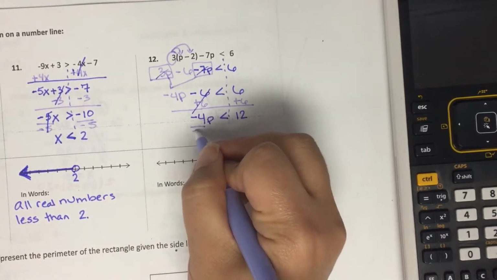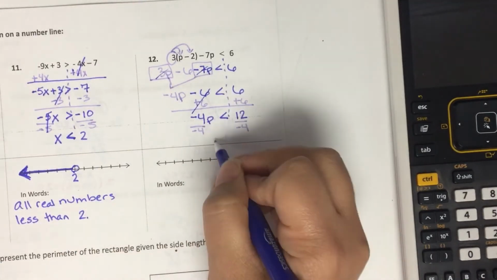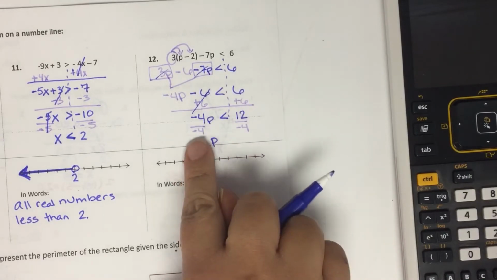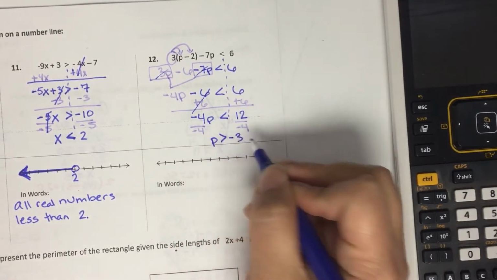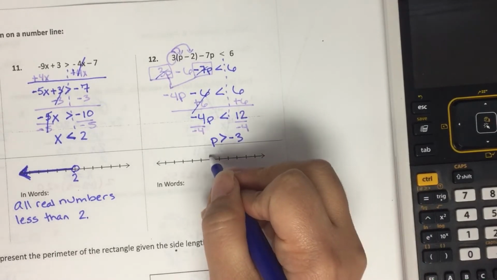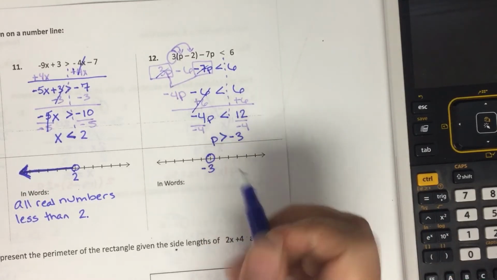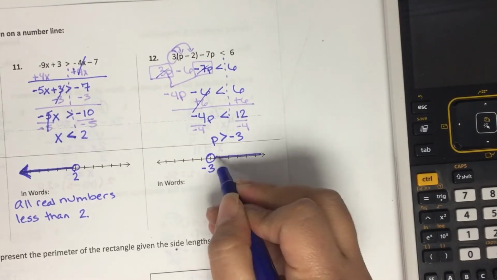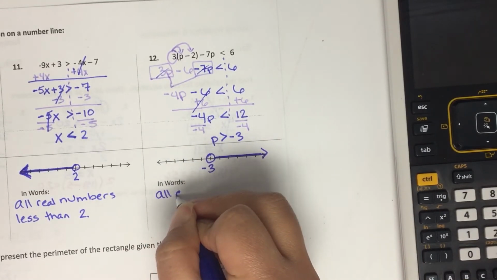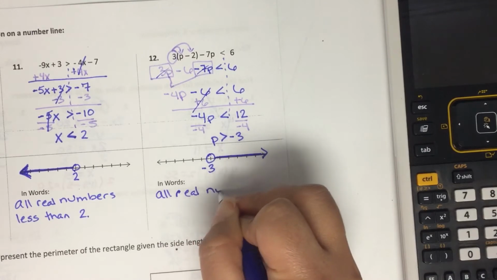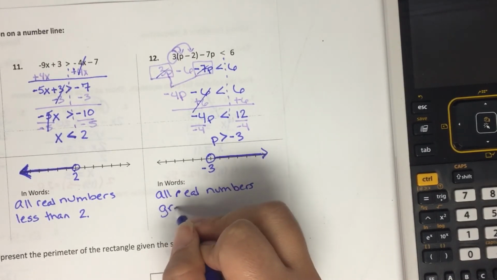Last step is going to be to divide by a negative 4 on both sides, leaving us with p. Dividing by a negative, so once again, that symbol flips around. So p is greater than negative 3. Once again, on the number line, here's my negative 3. It's greater than, so no open circle, shading to the right. Our answer in words would be all real numbers greater than negative 3.